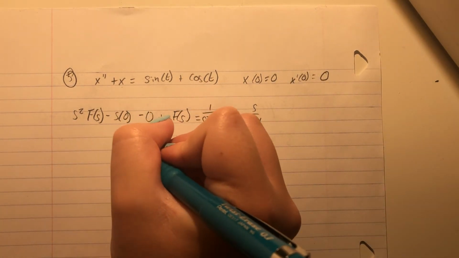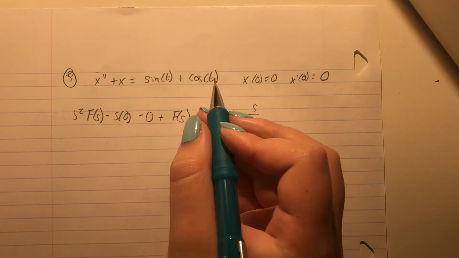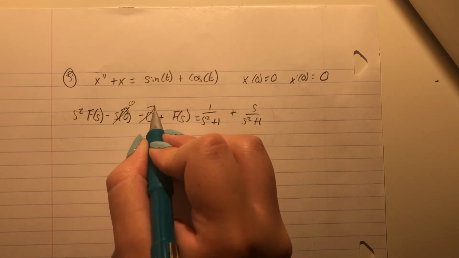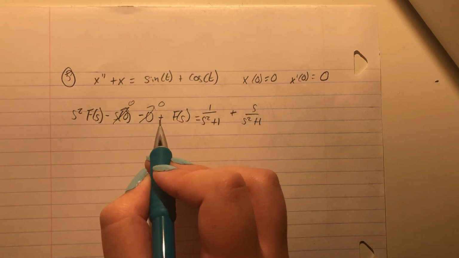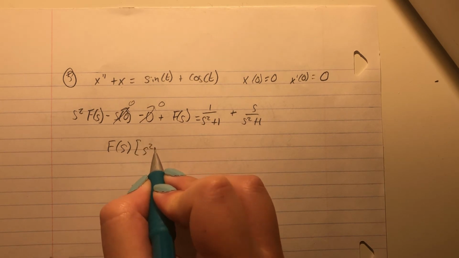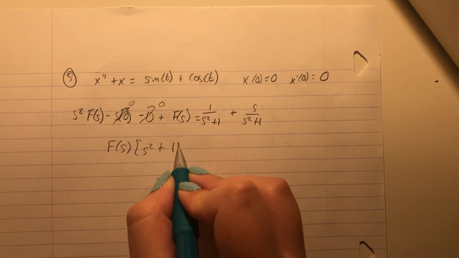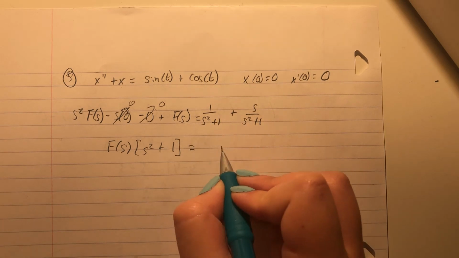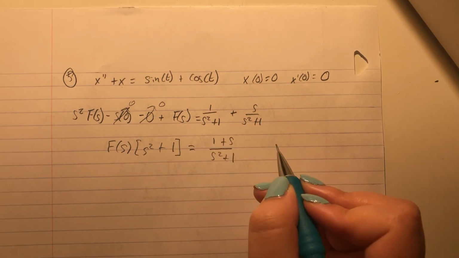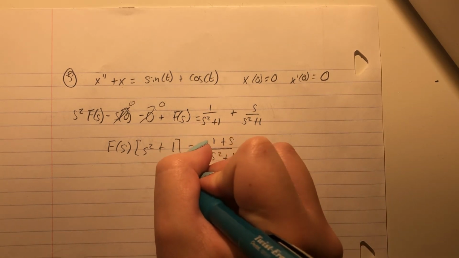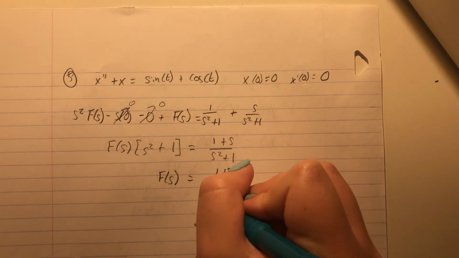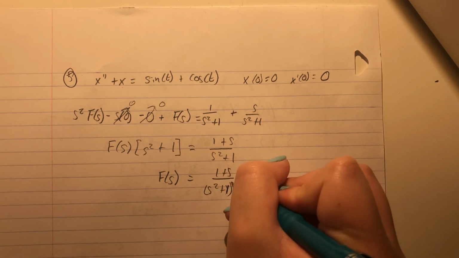So then we get, I'm going to do this real quick. So we're going to factor out that. These are just 0, so these are gone. So we're going to get f of s times s squared plus 1 equals, I'm going to put these together, 1 plus s over s squared plus 1. And then we're going to divide, so f of s equals 1 plus s over s squared plus 1, quantity squared.